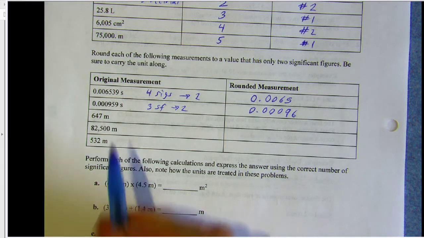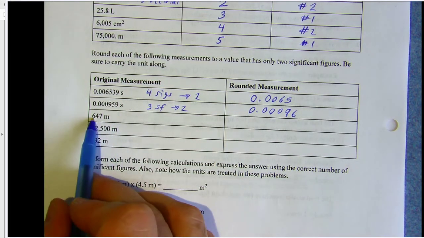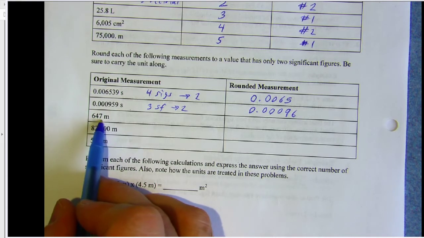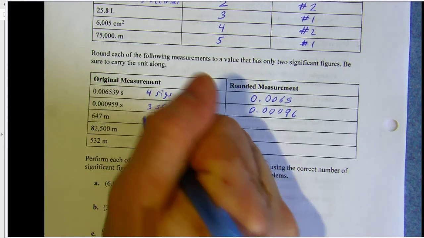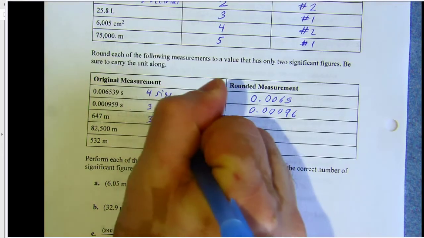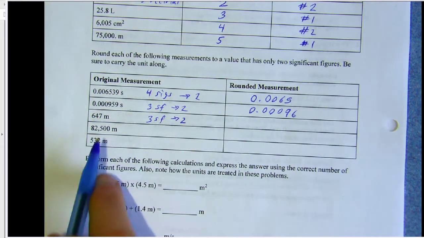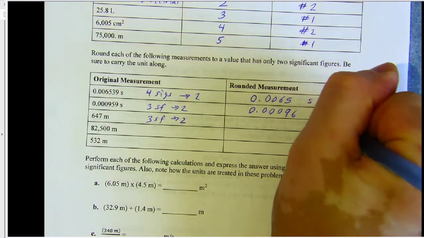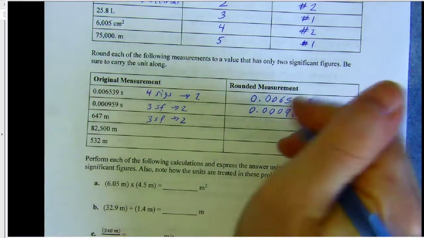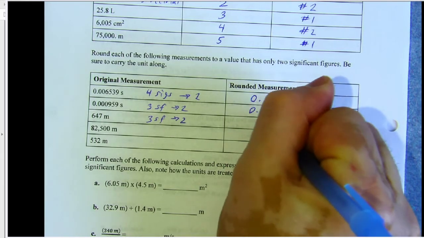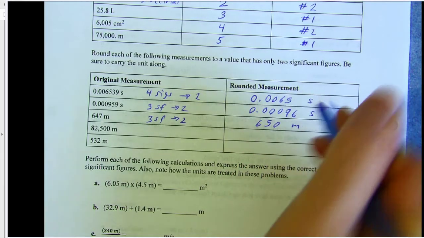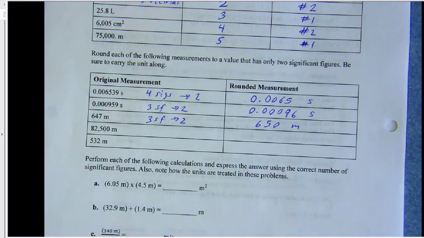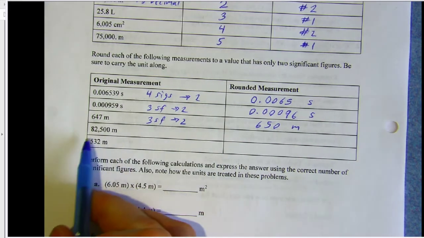647 meters. This is not a zero or not a decimal point. So we've got 1, 2, 3 significant figures. This is based on rule number 2. So we've got 3 sig figs, and we want to go to 2. And we've got to round it, right? I forgot to carry the unit. This is in meters. So here we've got 650 meters. So that's 2 significant figures from 3 significant figures.